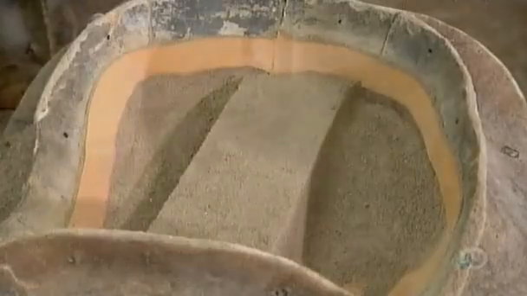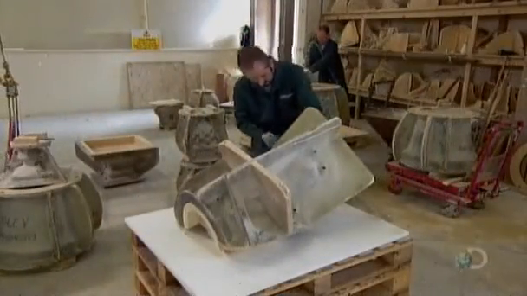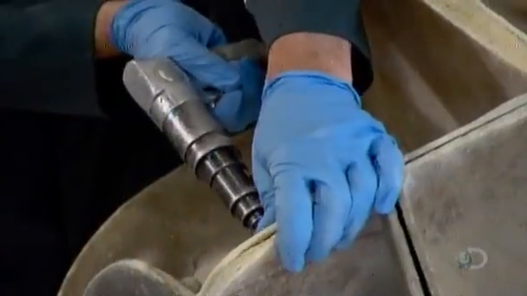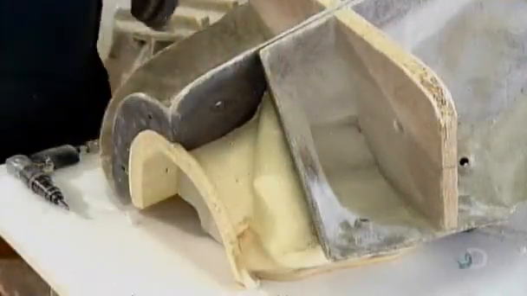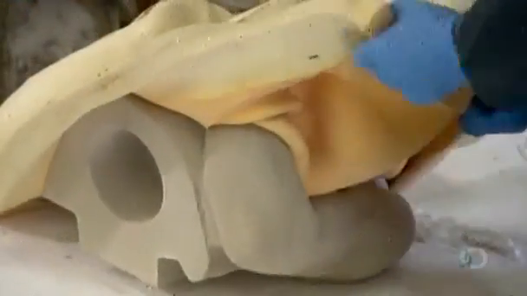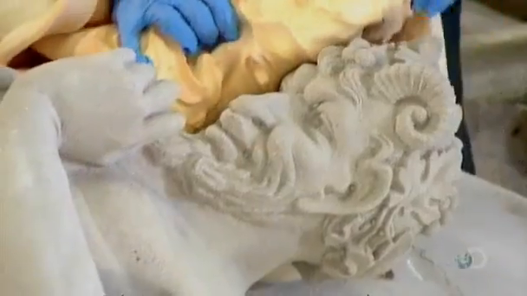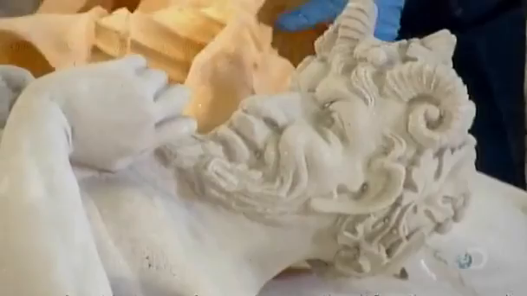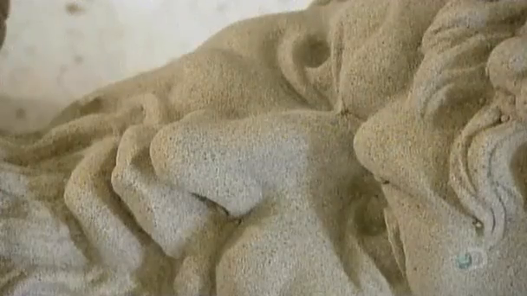The stone mix takes 24 hours to reach an initial set. Then, section by section, they unbolt the case and peel off the rubber mold. This may be artificial stone, but its surface texture closely resembles carved limestone.